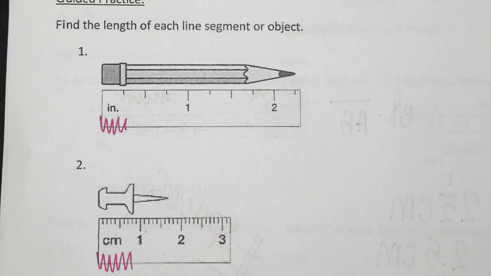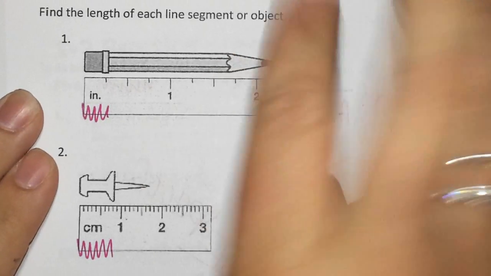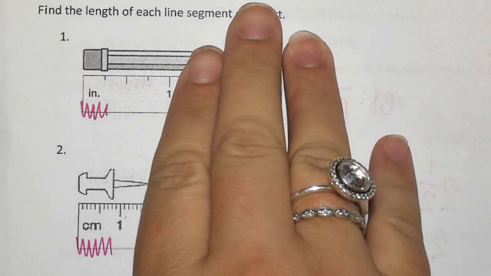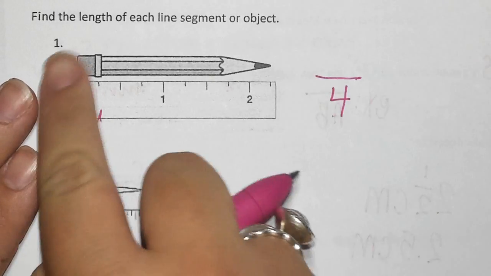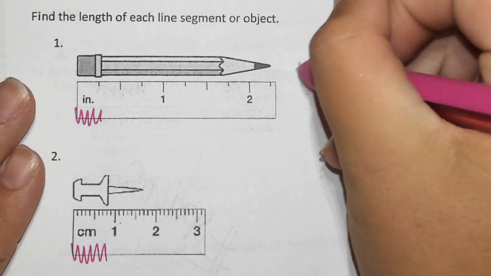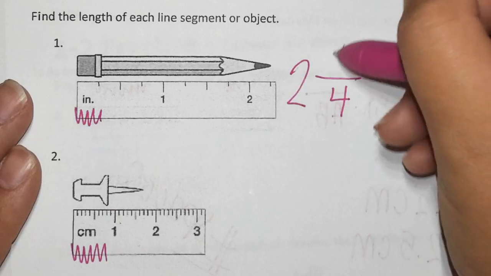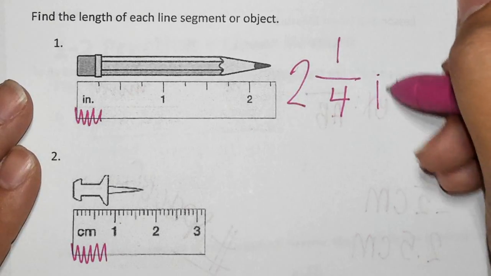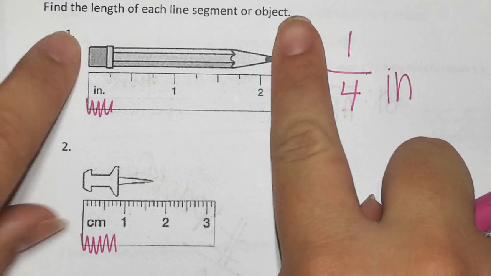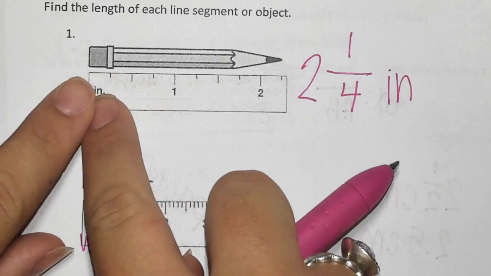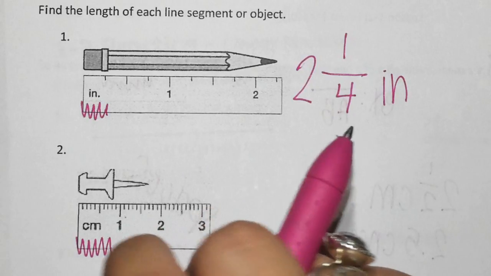All right, let's see what you got. In number 1, we were using inches. How many spaces are between 0 and 1? 4. So that's what's going to go in the denominator. How many whole inches did I go? 2. So that's my whole number. How many extra spaces did I go above 2? 1. And then my unit is inches. It's okay. Here's how I got the 2. How many whole inches is this pencil? 1, 2.